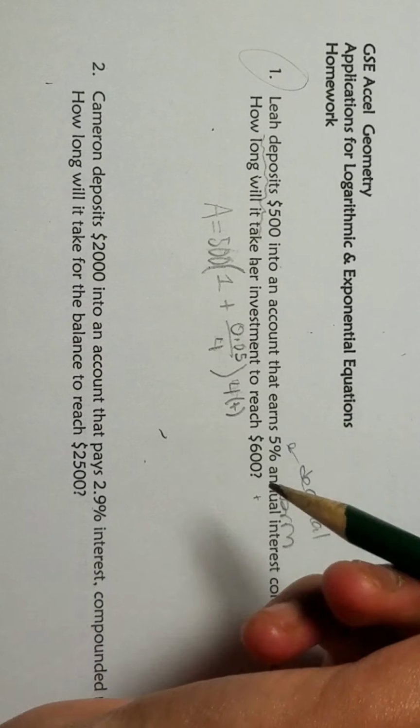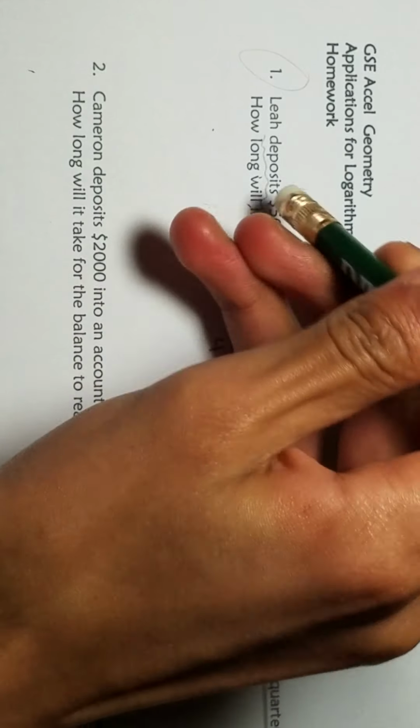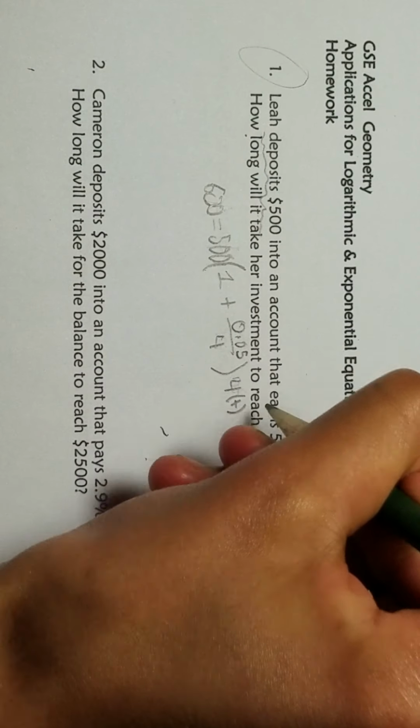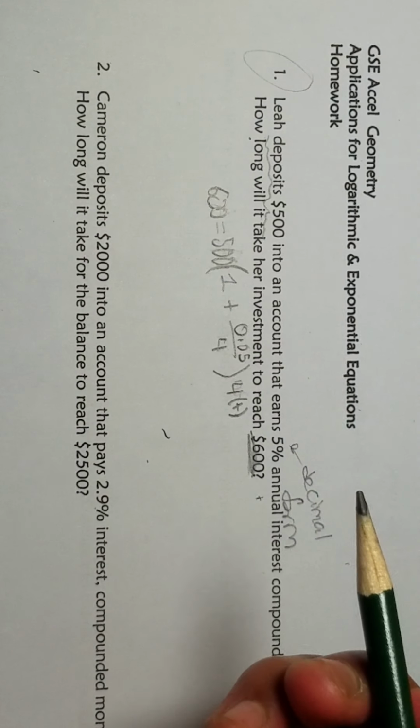How much to reach 600? That is the end amount. That is how much Leah wants to end with. So what are we trying to look for? We're trying to look for this T over here. That's the important thing to look at.